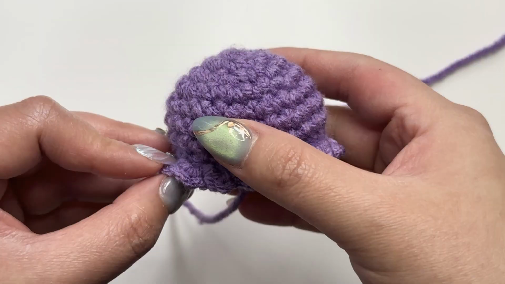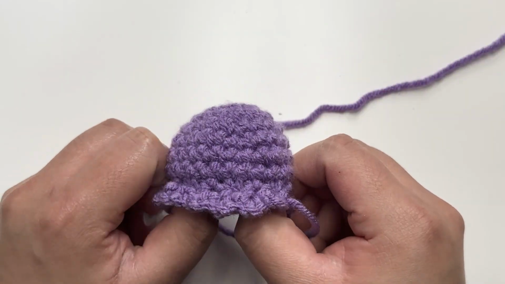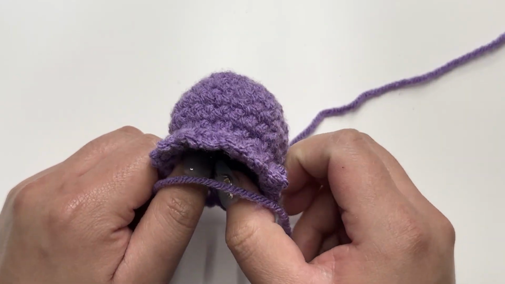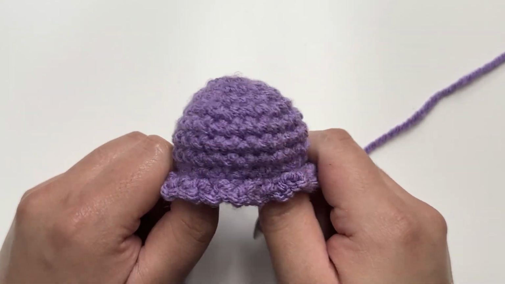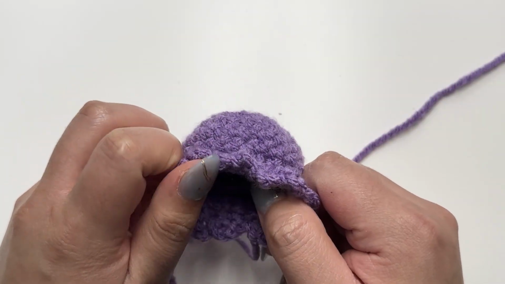I hope that this course was very helpful for you all. I hope that you were able to start crocheting and become more confident in doing stitches such as half double crochets and even color changing. I'm so happy that you guys decided to learn how to crochet, and I'm also really thankful that I was able to be part of that learning journey.